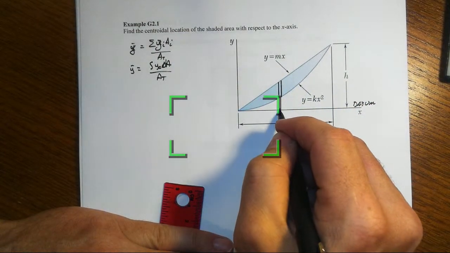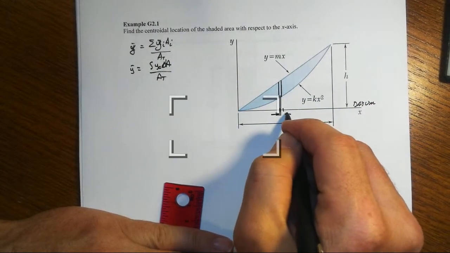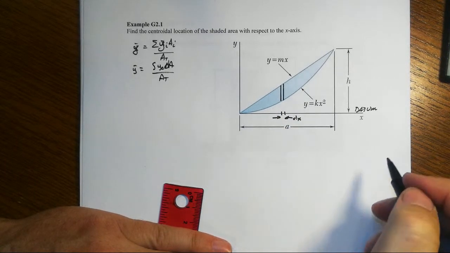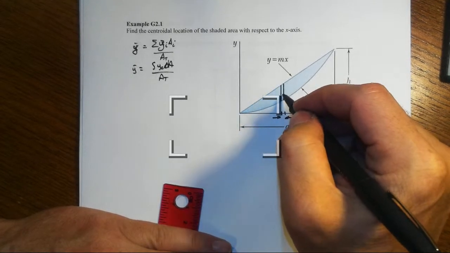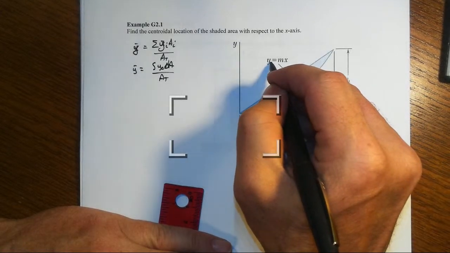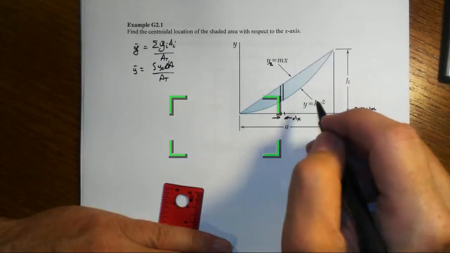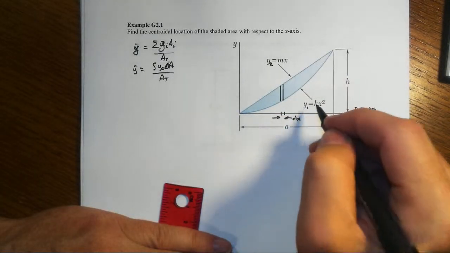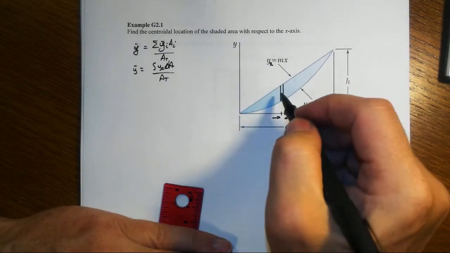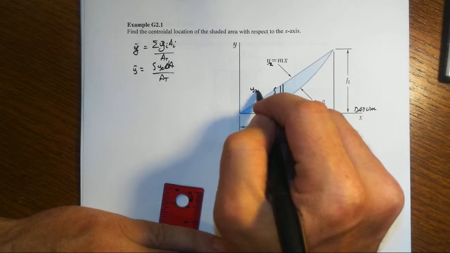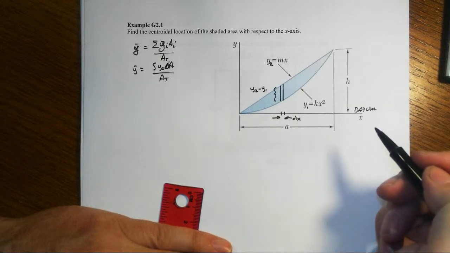So we're going to take a little tiny differential strip that's going to be dx wide, and it's going to have a height. Let's take the top one as y2, and we'll take the bottom one as y1, so the height of that differential strip is y2 minus y1. Any wonder why engineers don't like the math?